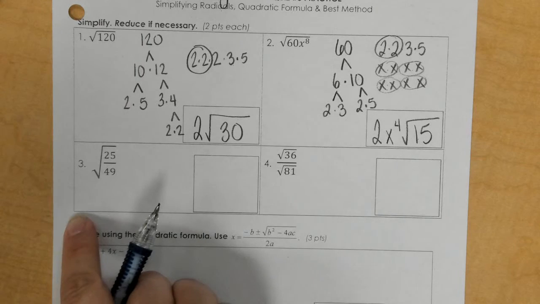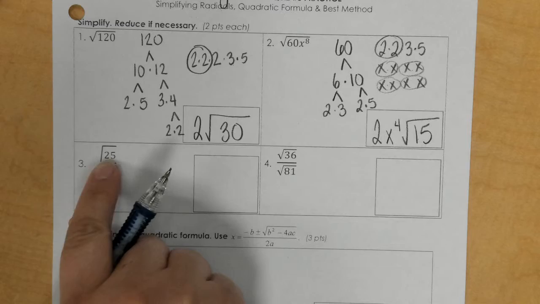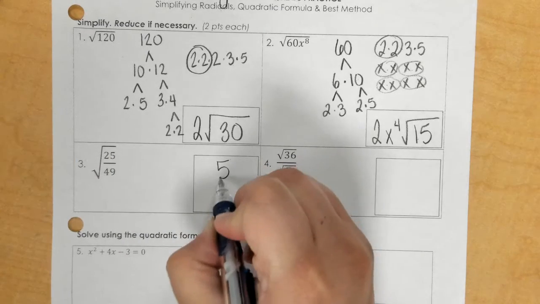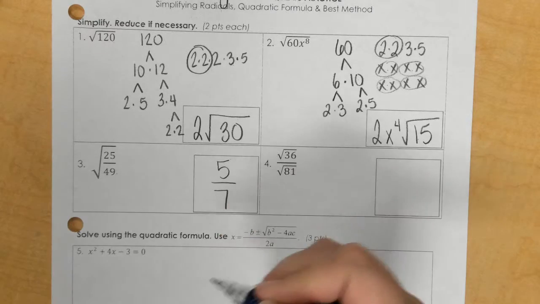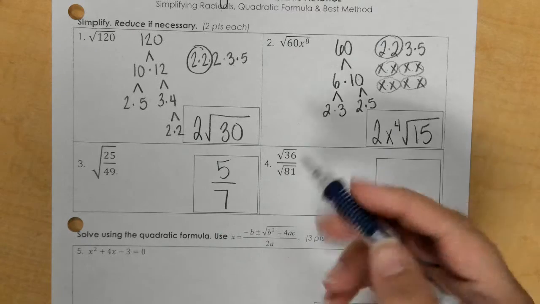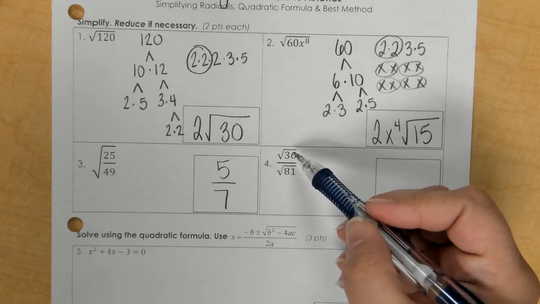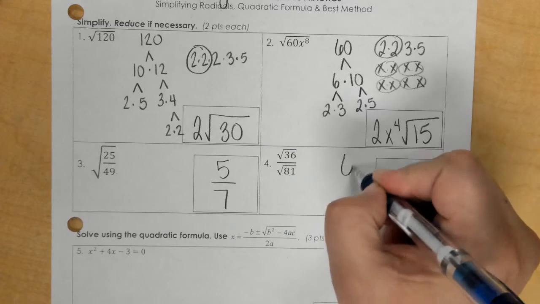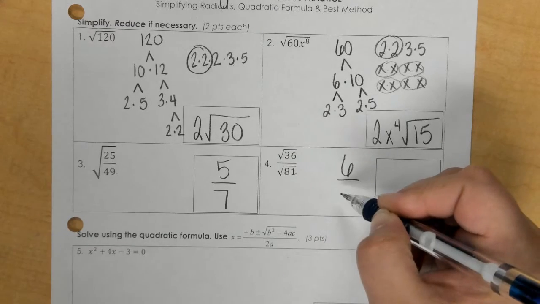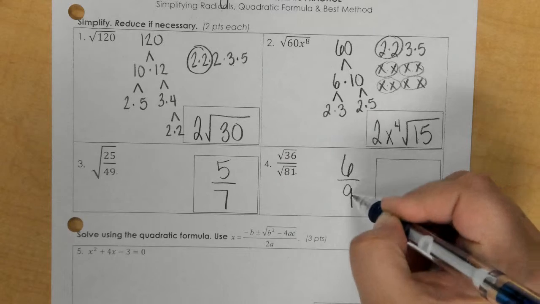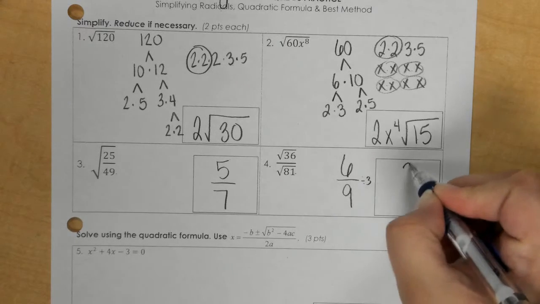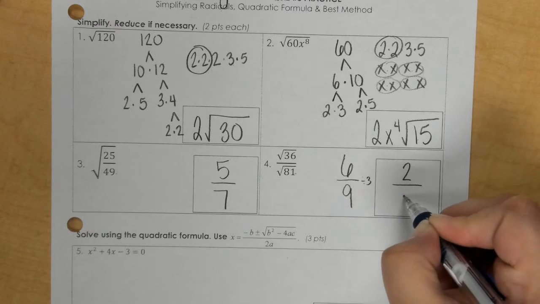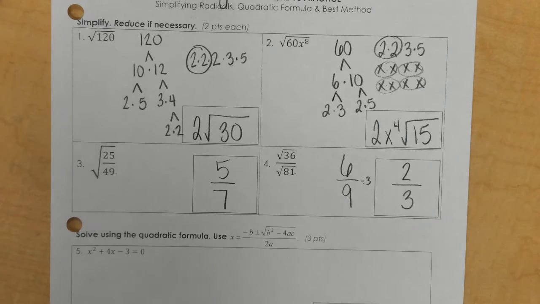Okay, number 3, these are perfect squares. So the square root of 25 is just 5, and the square root of 49 is 7. That can't reduce, so I just leave it. Okay, in number 4, we have the square root of 36, which is 6, and the square root of 81, which is 9. But 6 ninths does reduce by 3. So 6 divided by 3 is 2, and 9 divided by 3 is 3.